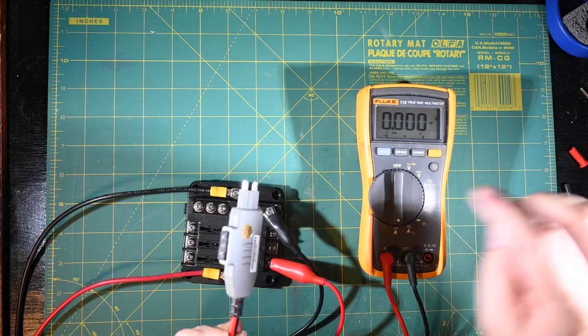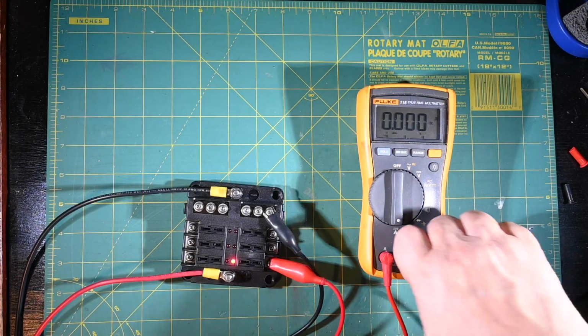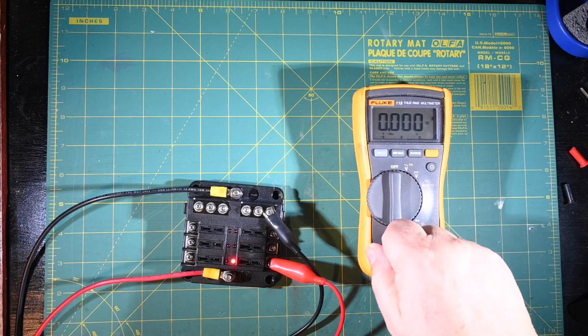We're set at 2 amps here. Remember, this is 10 amps. So replacing the leads in our meter.